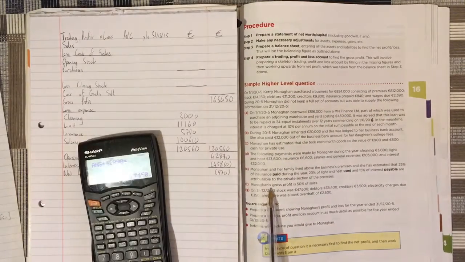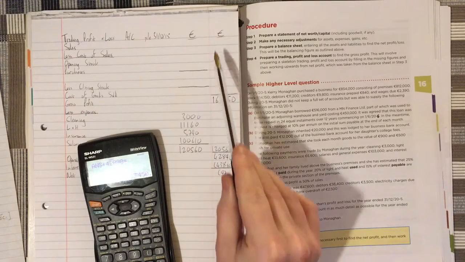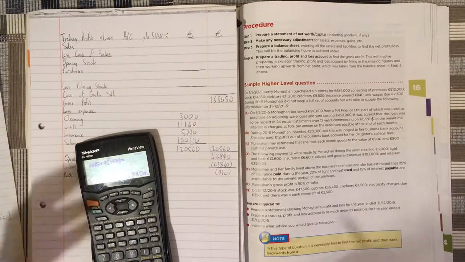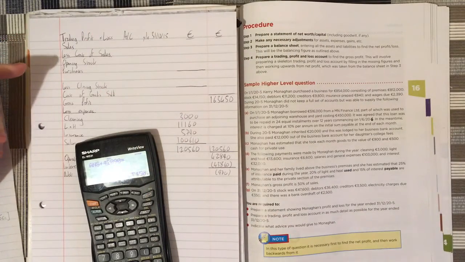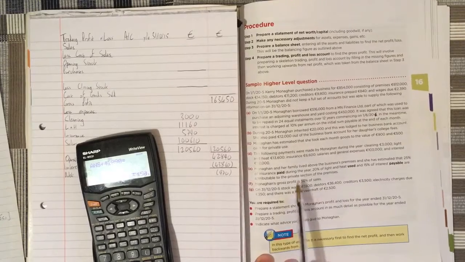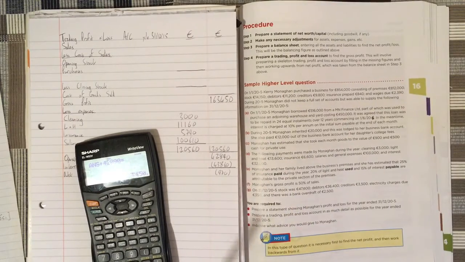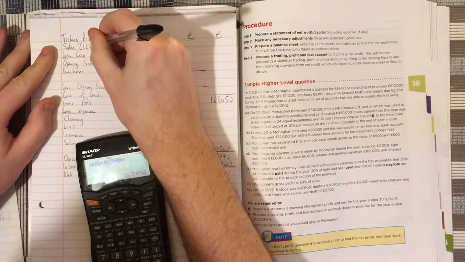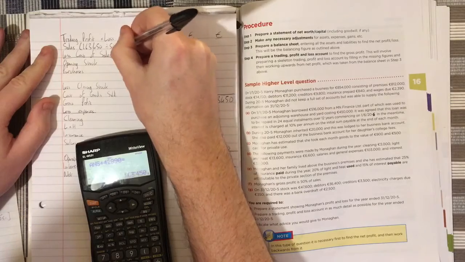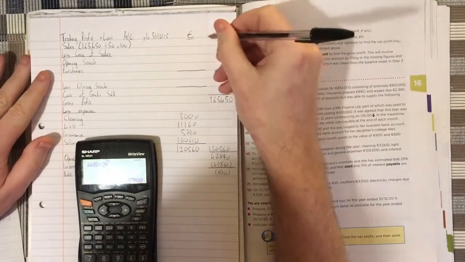Grand. So here's where this piece of information comes in. Monaghan's gross profit is 50% of sales, so this gross profit figure is 50% of the sales figure. Just double it, or divide by 50 and multiply by 100, to get back to 100%. In this case it's doubling; in other questions it might not be so simple, it might be 15% or 35%. You're trying to get back to 100% for the sales figure. So your sales is 163,450 divided by 50 multiplied by 100, in effect doubling it, so 326,900 is your sales figure.